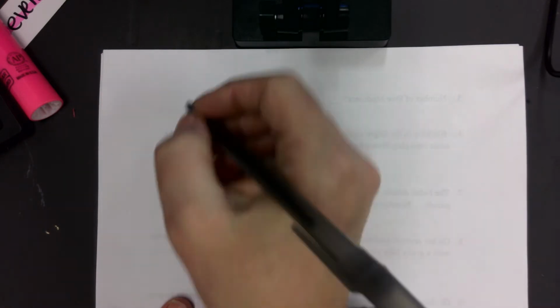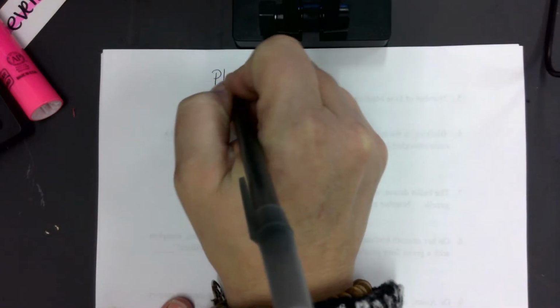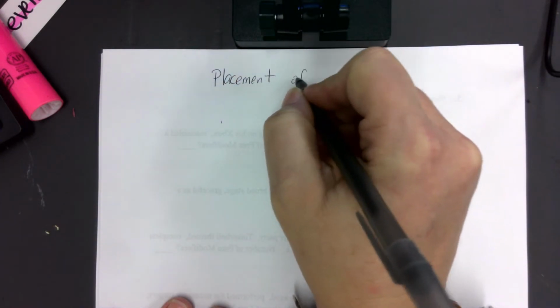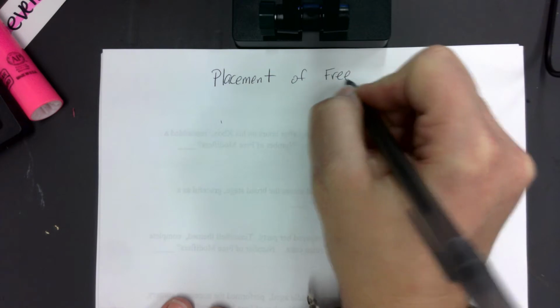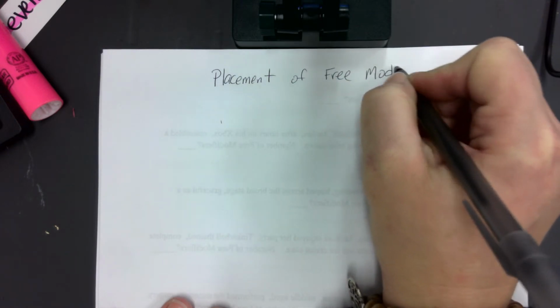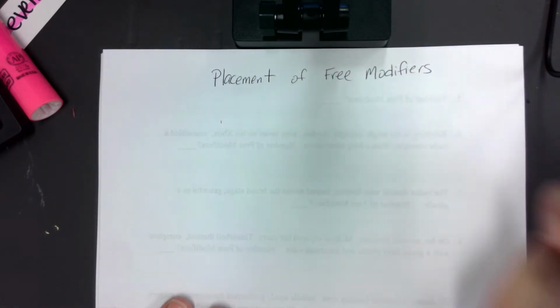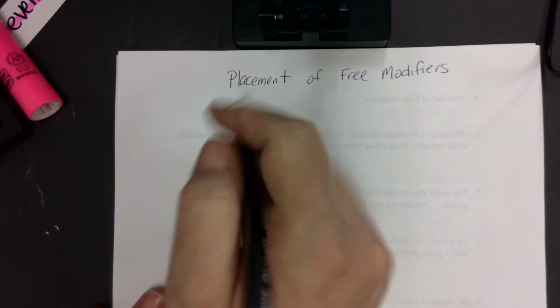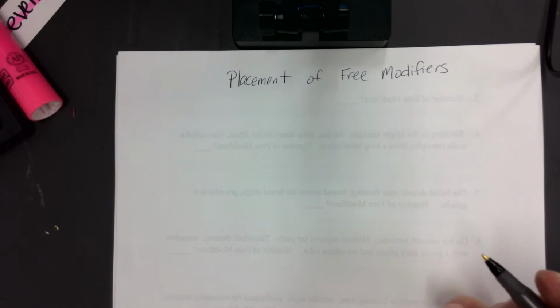All right, the purpose of this video is to talk about the placement of free modifiers. All right, so this is just going to be a little mini lesson before we try it. All right, there are 3 places that a free modifier can be found.